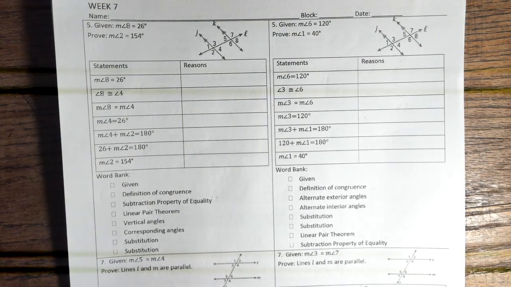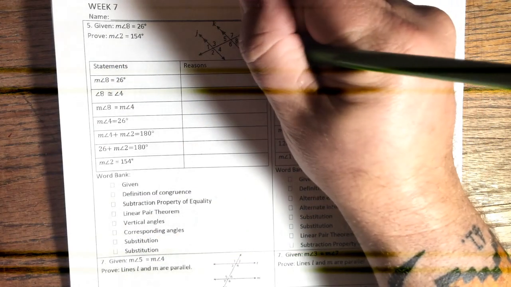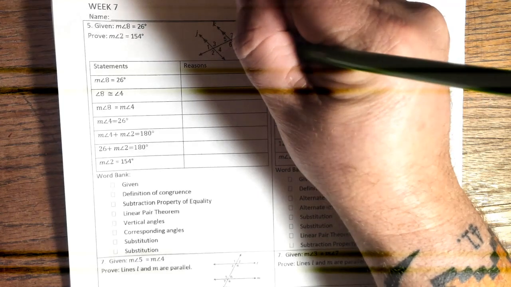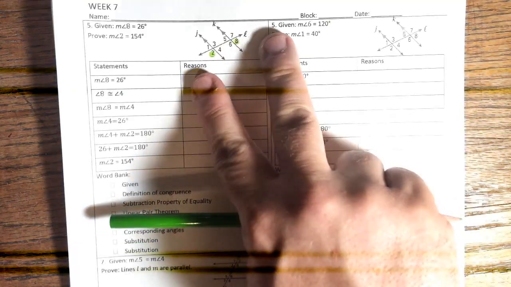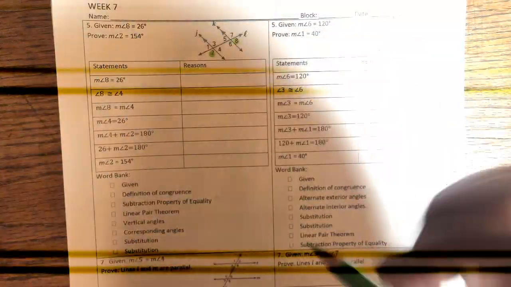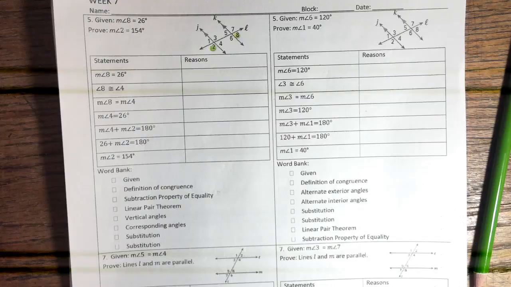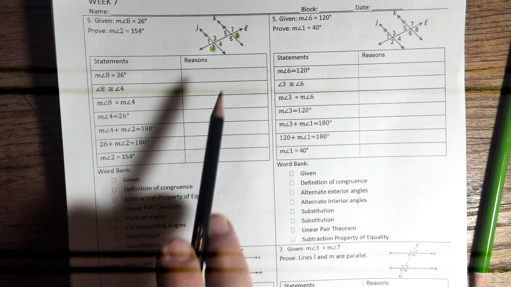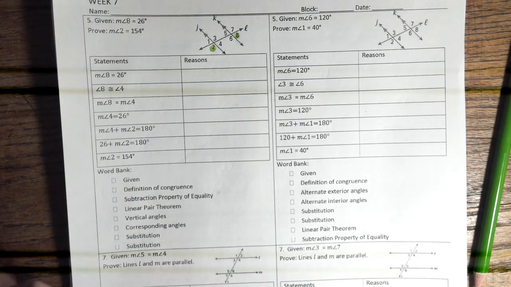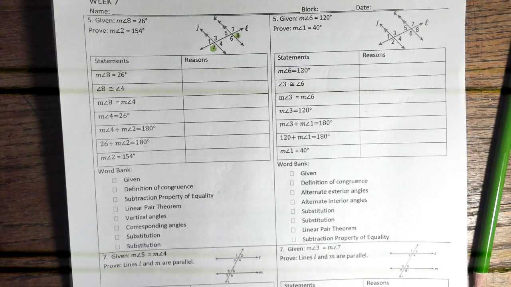Number 5. We've got a proof. Given that the measure of angle 8 is 26 degrees, we're going to prove that angle 2 is 154. So we're dealing with angle 8 and angle 2. Notice these are both outside of J and K. So I'm making a mental note that these are same side exterior. Sometimes you mark these things as you go. It'll really help you with the proof.